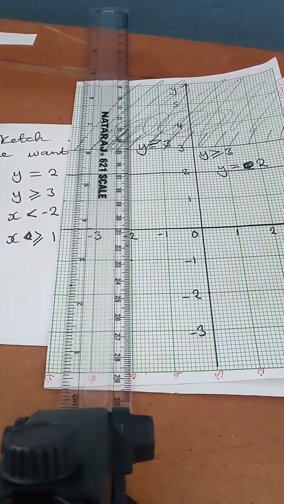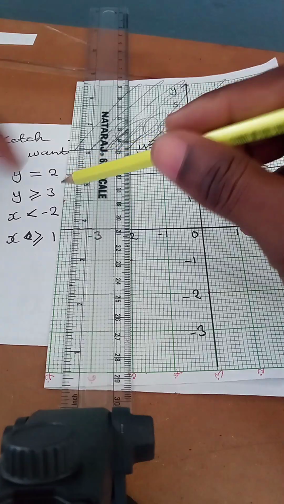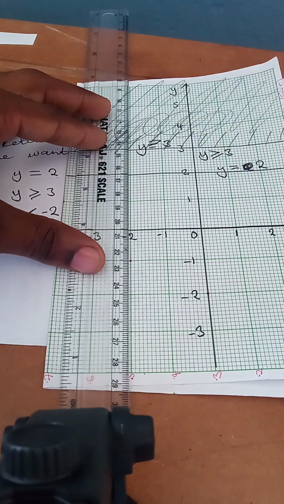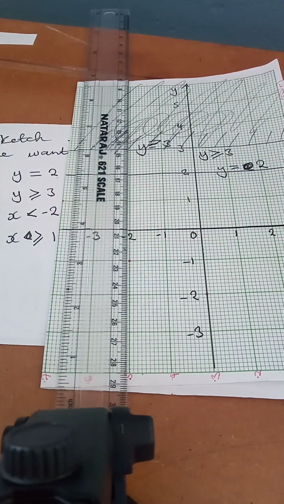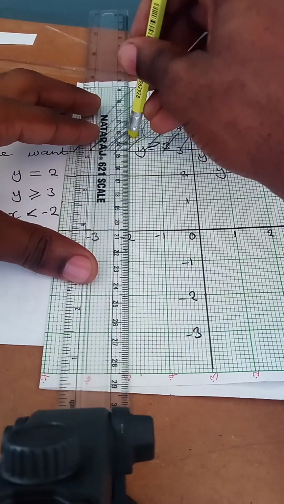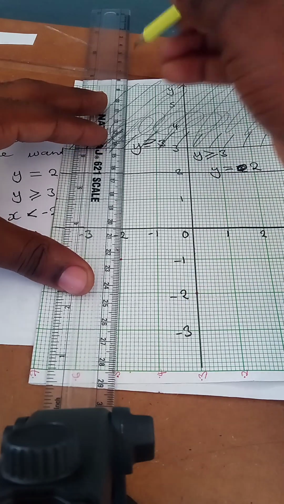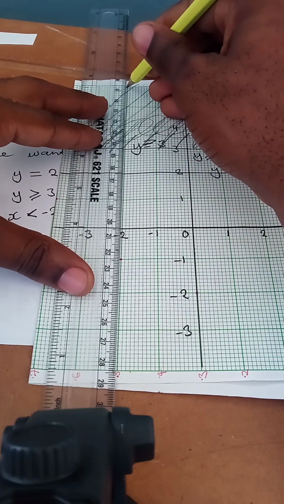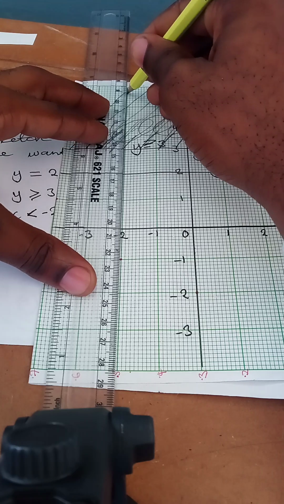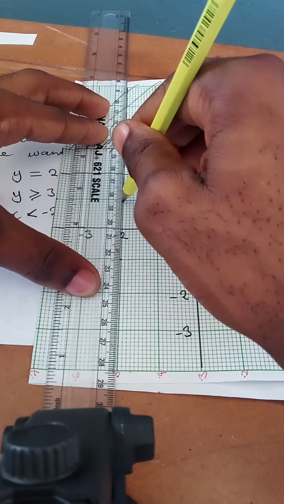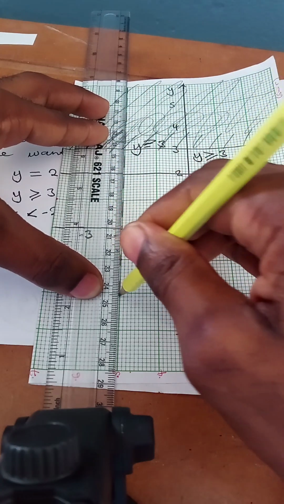You can only have one or two maybe at most, but I've only seen one in most cases. Yeah, I've decided to use the same graph paper because I don't want to waste a lot of time drawing, and so this line will be a broken line, as you can see.